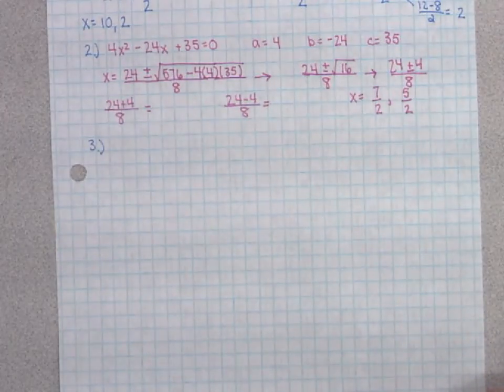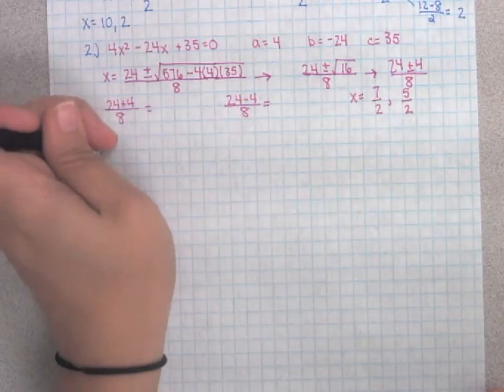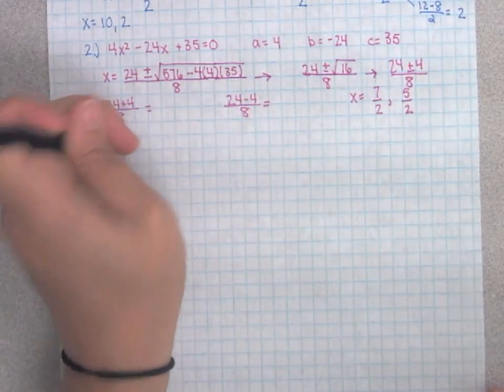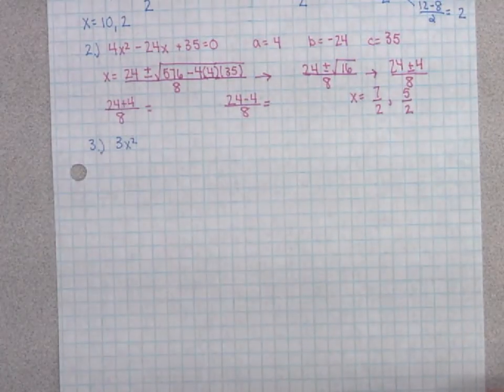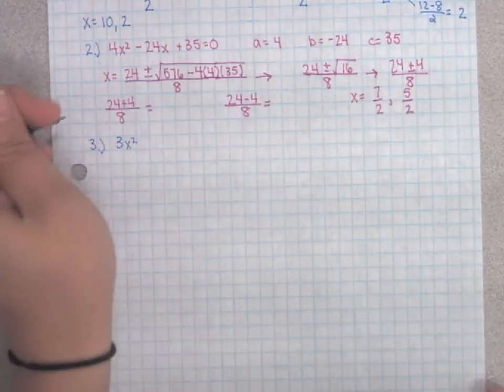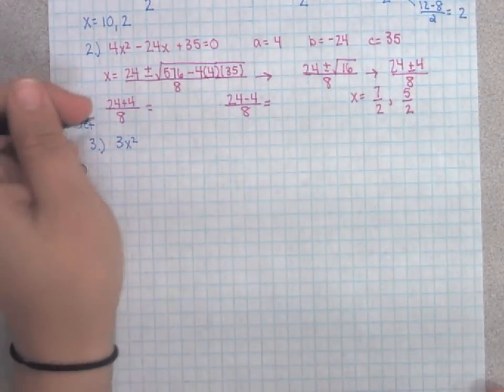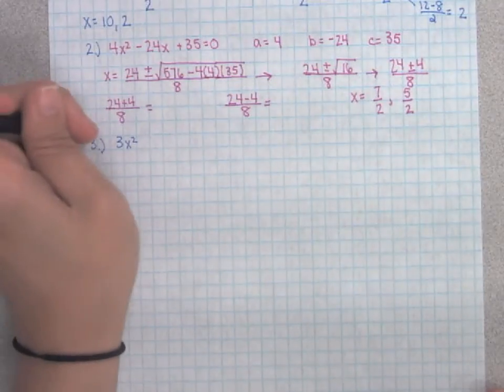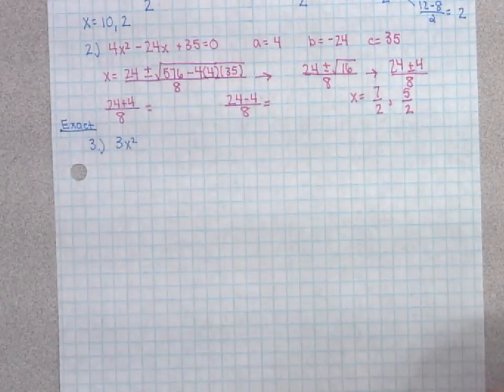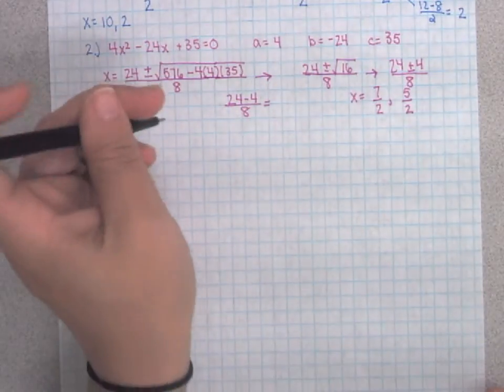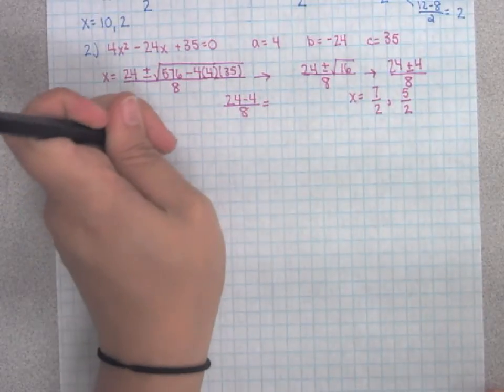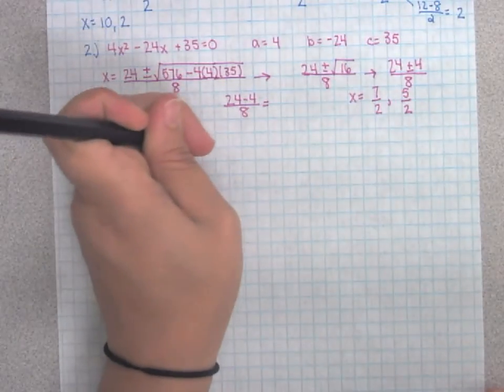Okay, next. This one's going to be different. 3x squared. I'm just showing you the different ways you can write your answer. If it asks you for an exact answer, yes, which means no decimals, right? So 3x squared minus 2x minus 9 equals 0.